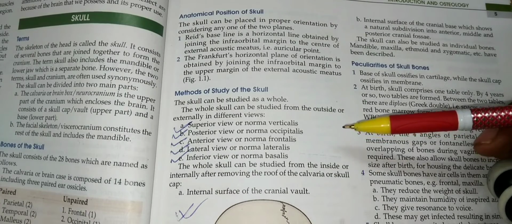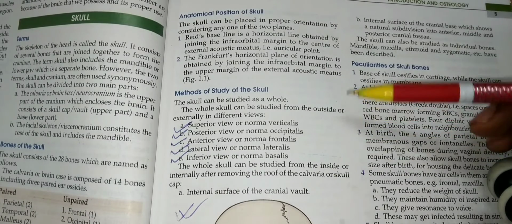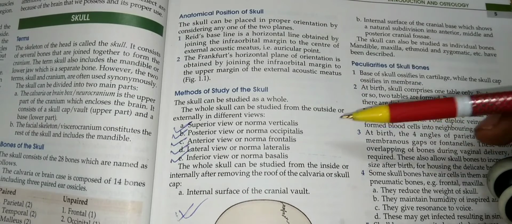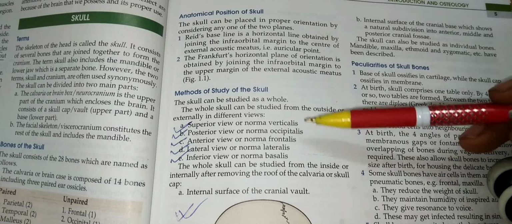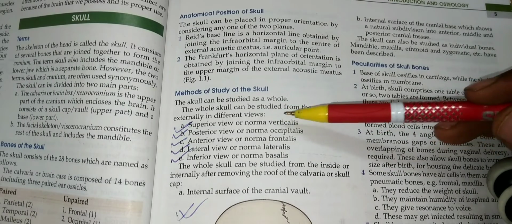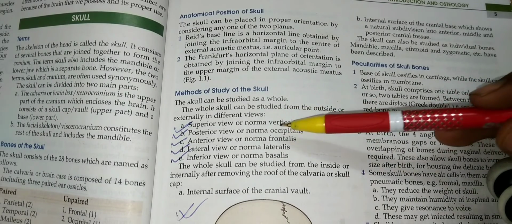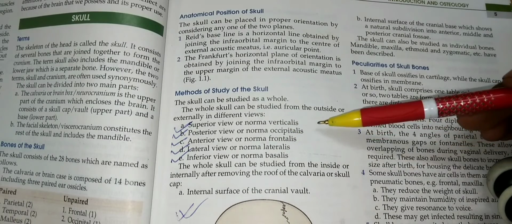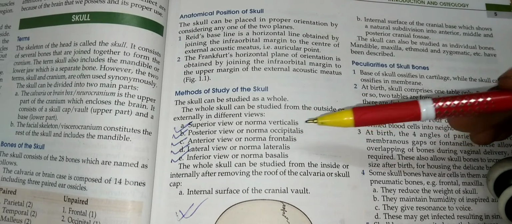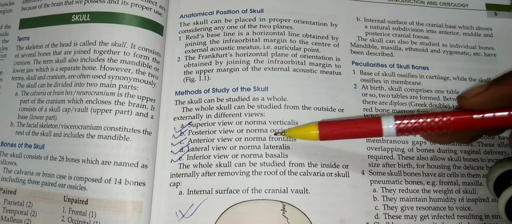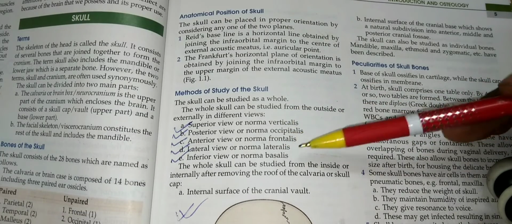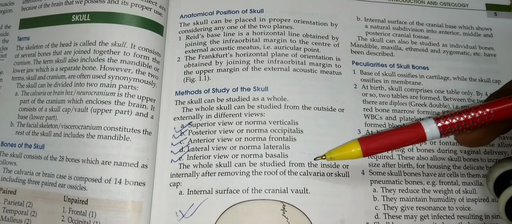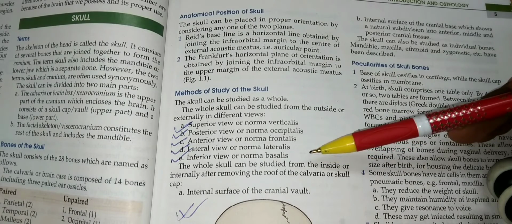So now how will we study the skull? What are the various methods of studying a skull? The various views to study the skull are described here. First one is the superior view, that is the norma verticalis. Posterior view, that is the norma occipitalis. Anterior view, that is norma frontalis. Lateral view, that is norma lateralis. Inferior view, that is norma basalis. The most important is the norma basalis.